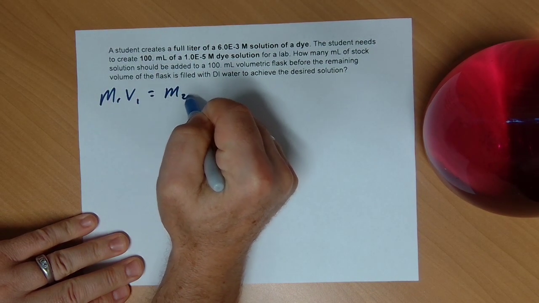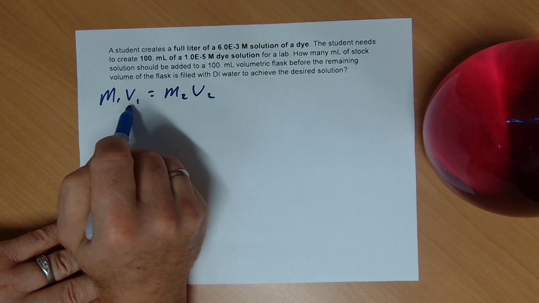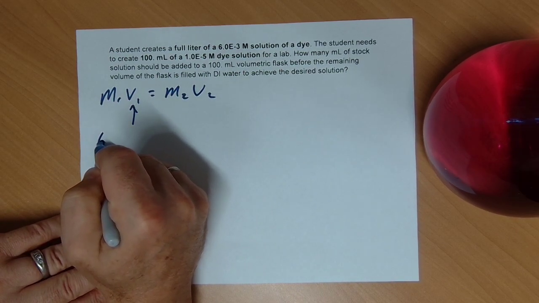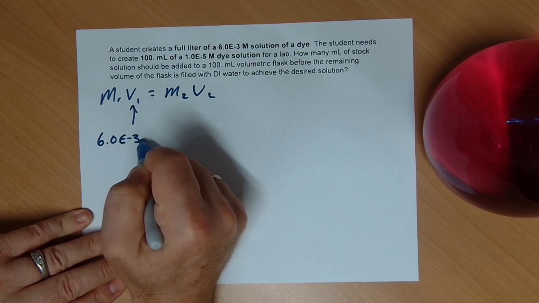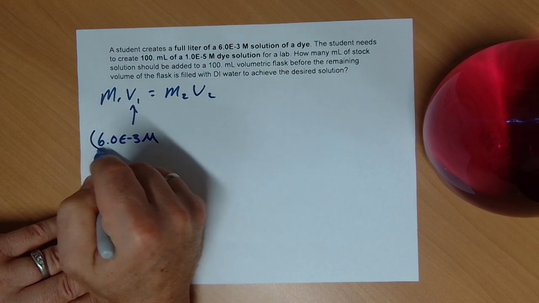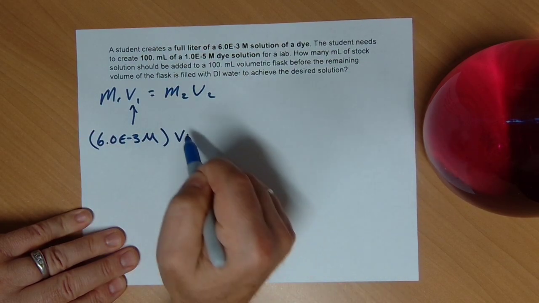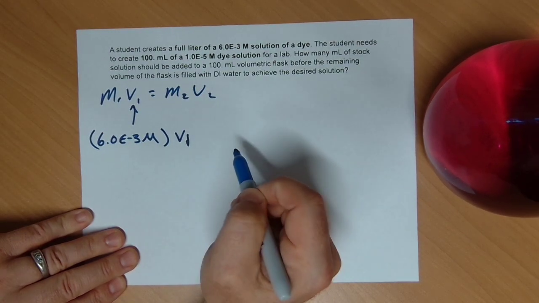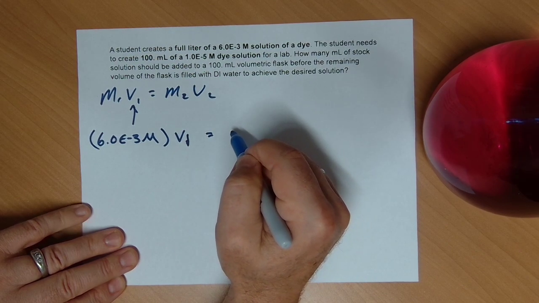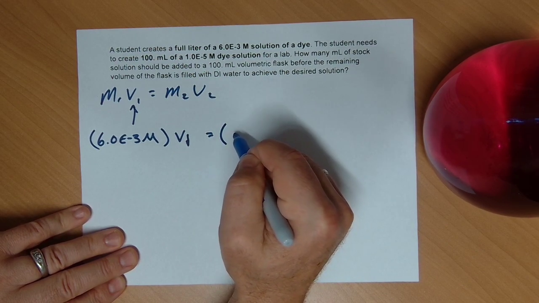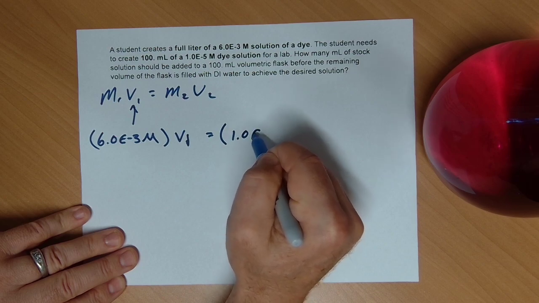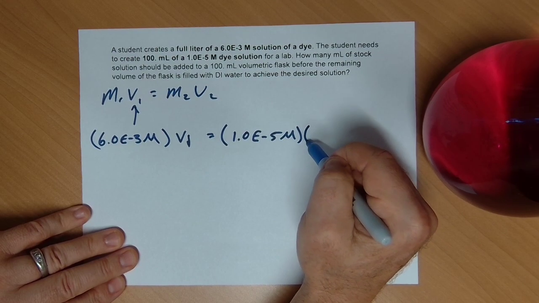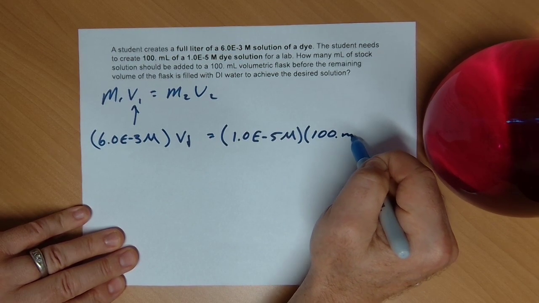M1V1 is equal to M2V2. This guy right here is going to be my variable. So I have 6.0 E minus 3 molar to begin with. Forget that. Pretend that's an initial, and now it's a big one. All right. I'm targeting to, in the end, I want 1.0 E minus 5 molar, my lesser concentration, and 100 milliliters of that. Okay.